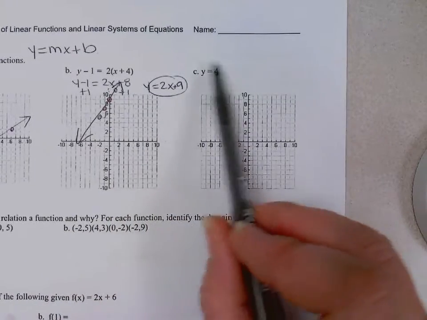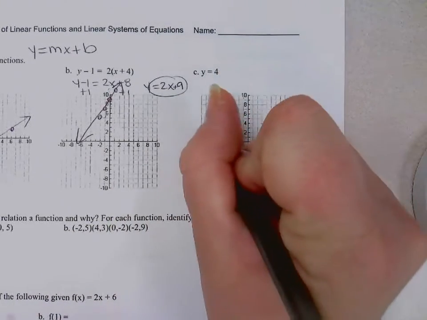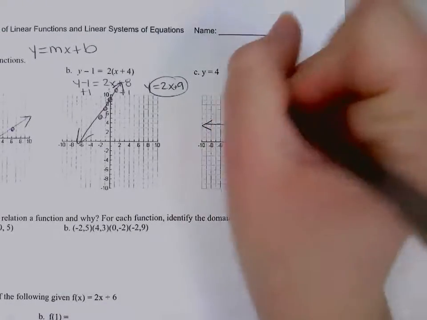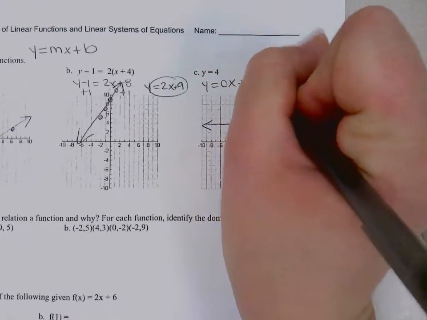And y equals 4 is a horizontal line at 4 because it really has a slope of 0 and a y-intercept of 4.